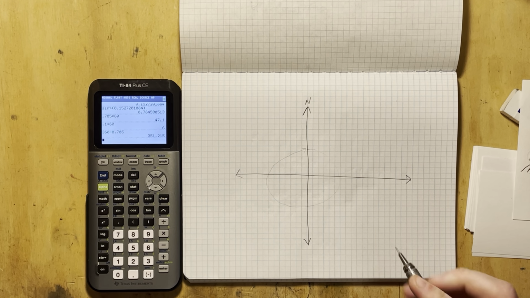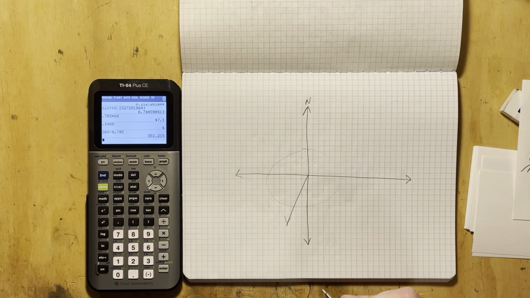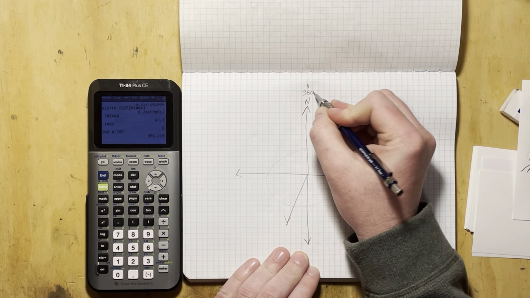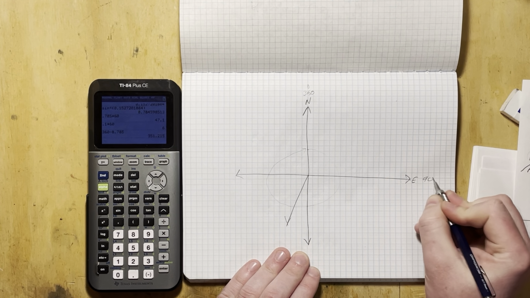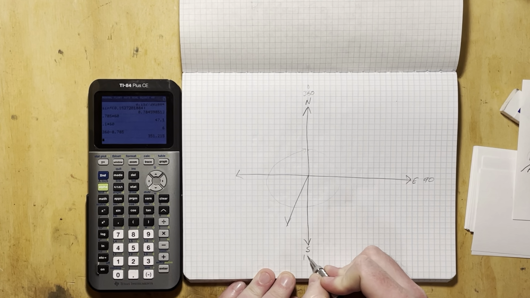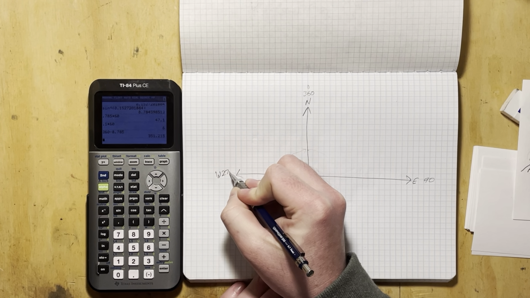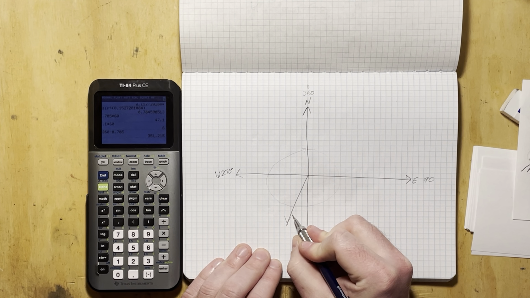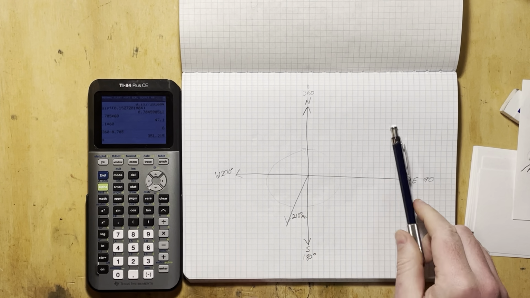So if I have this line here, you're 0 or 360 on the north, east is 90 degrees, straight south is 180 degrees, west is 270 degrees. So this line here, let's just say it is a 210 degree azimuth.